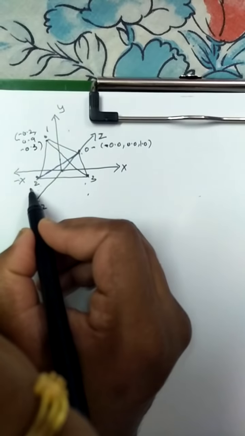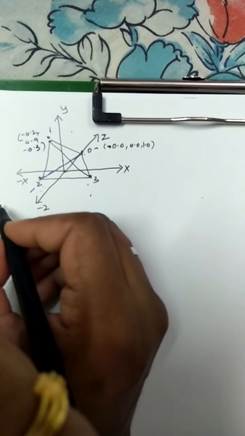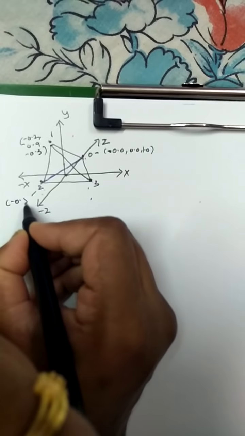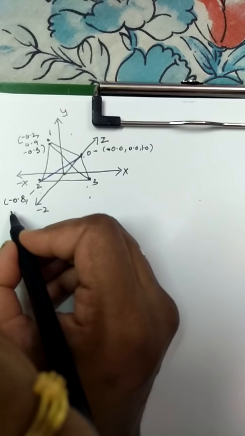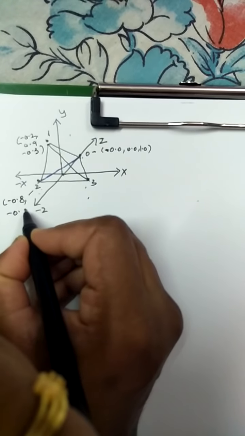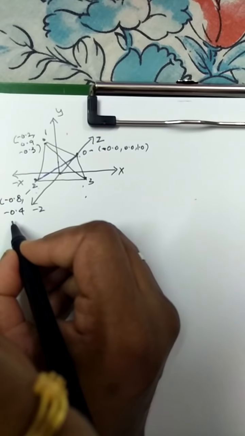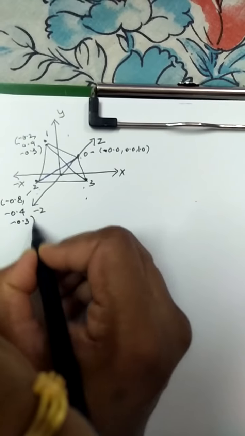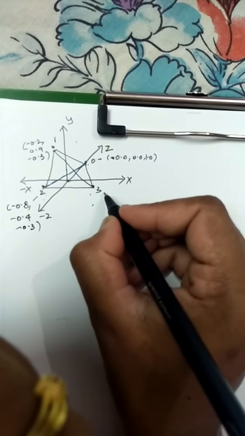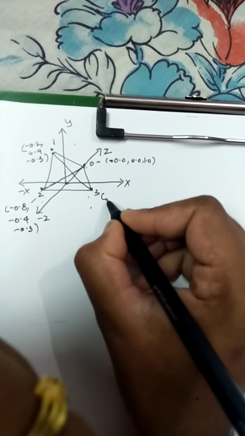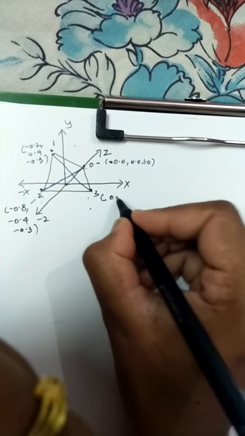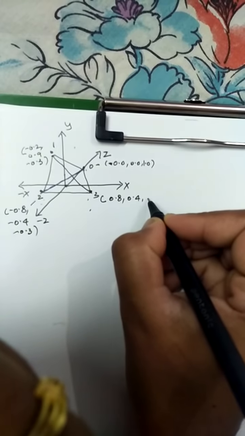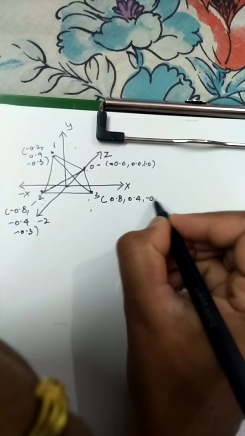If I take the values of this, x is minus 0.8, y is below, that is minus around 0.4, and z is minus 0.3. If I take the value of this vertex, x is 0.8, y is 0.4, and z is minus 0.3.